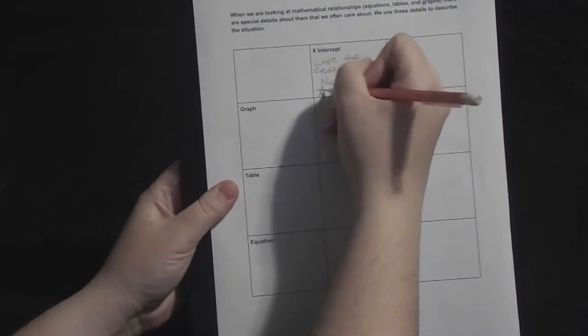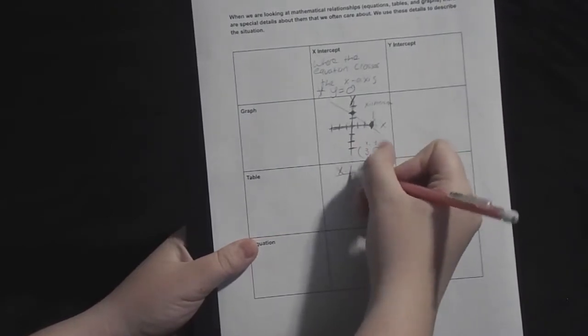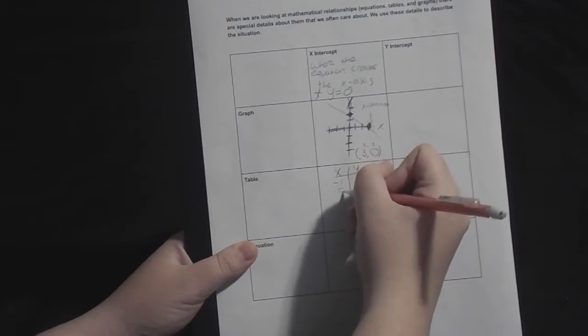So for x-intercepts, there's a special rule that says y always equals 0. So if it's an x-intercept, it means y equals 0. So that means if I had a table, let's say this is my table, x, y, negative 1, 0, positive 1.